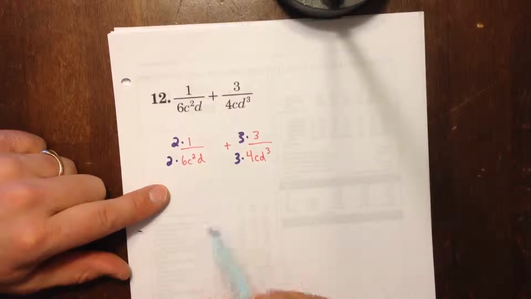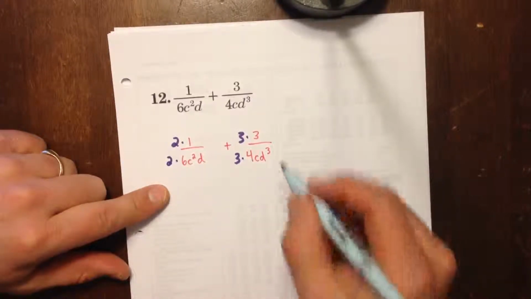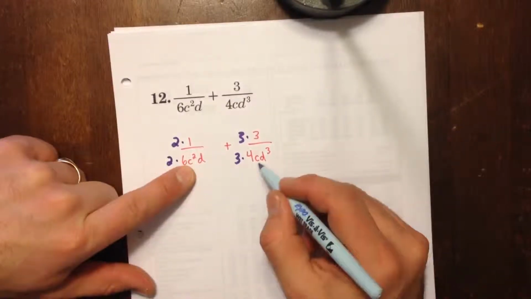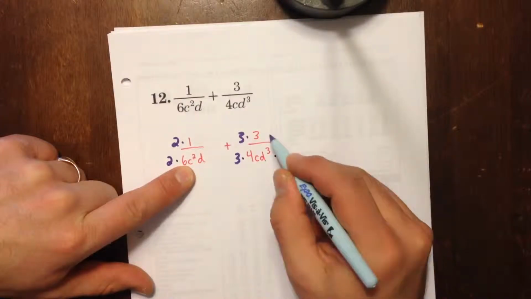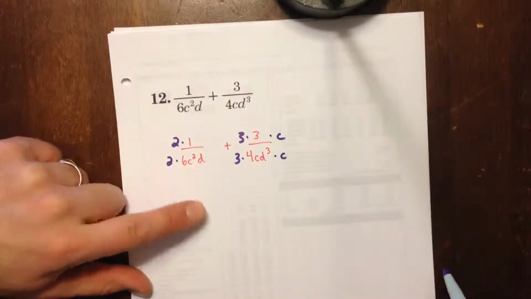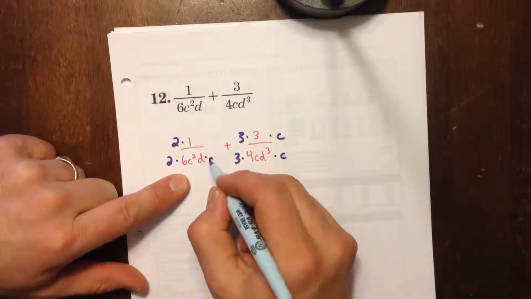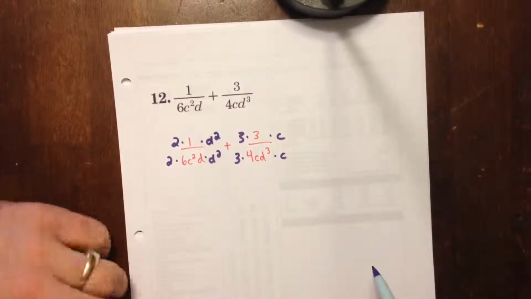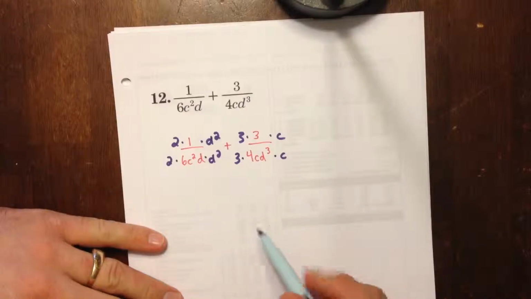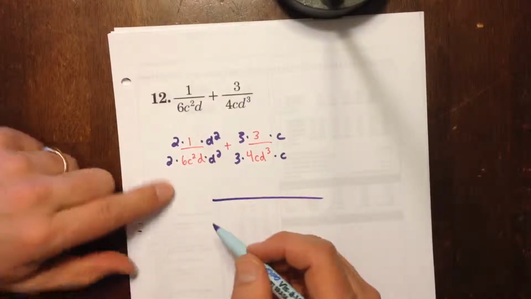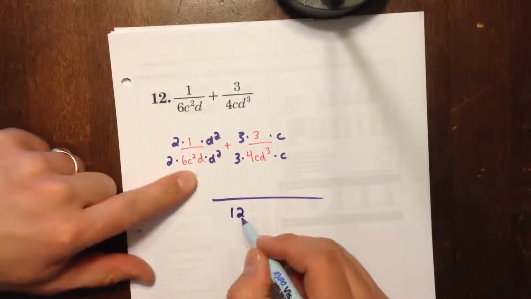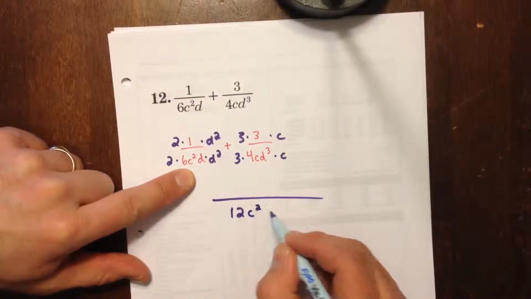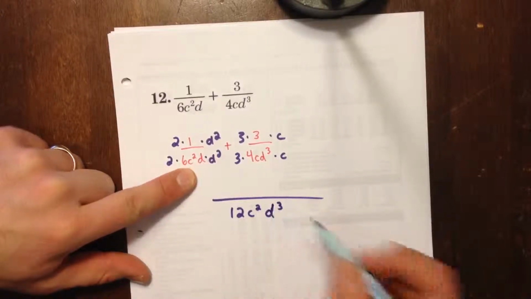But now I also need an extra c on this one, because I have c squared here. So I'll tack that on that end. And then this one I need another d squared to make d cubed. So let's put that all together. It's going to look like I have 12c squared d to the third.